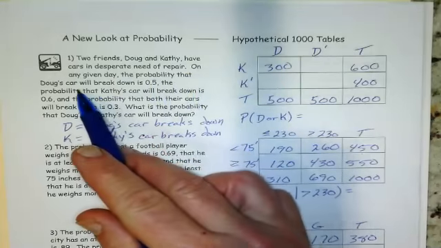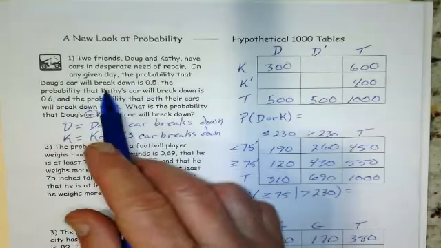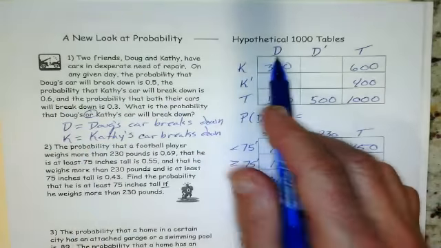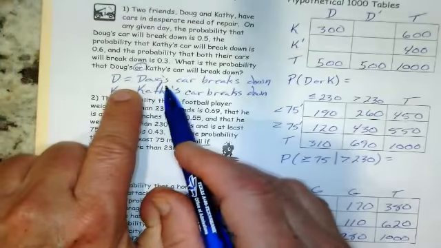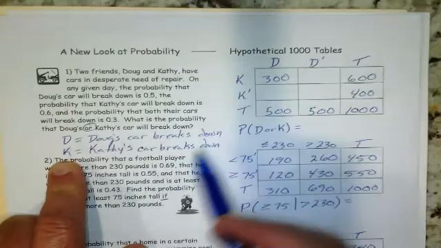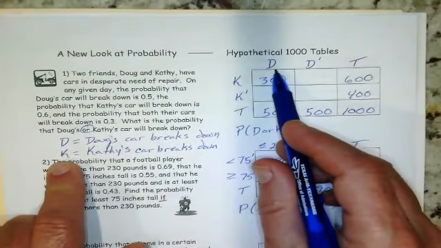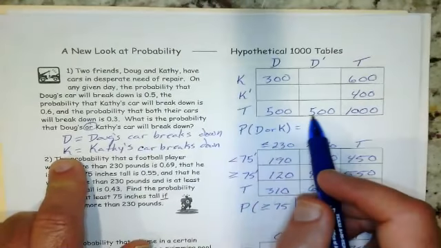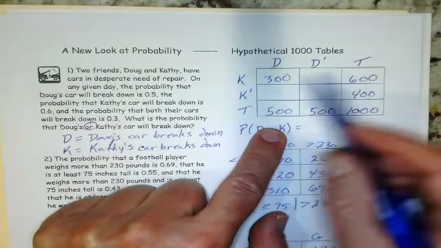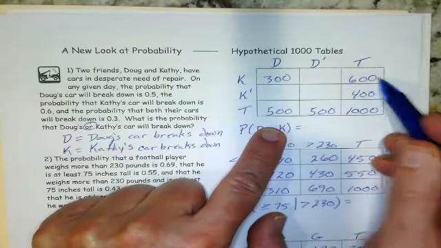On any given day, the probability that Doug's car will break down is 0.5. So out of 1,000, Doug, oh yeah, got to define. D is Doug's car breaks down. K is Kathy's car breaks down. So here we go. So D, Doug's car breaking down is 500. That means 500 times it doesn't break down out of 1,000. Kathy's is 600 times out of 1,000 it breaks down.